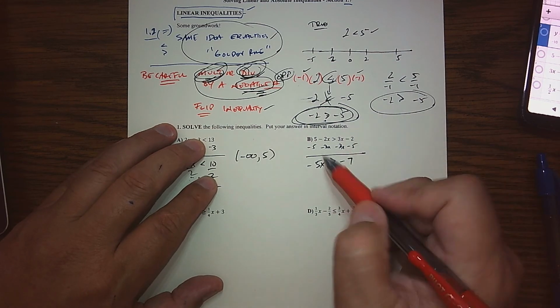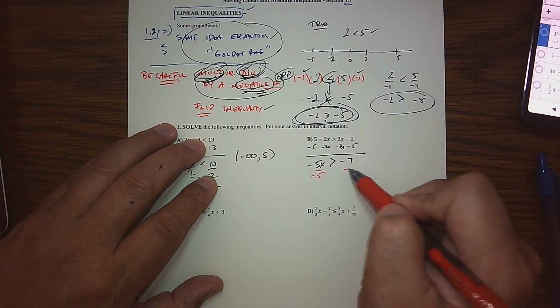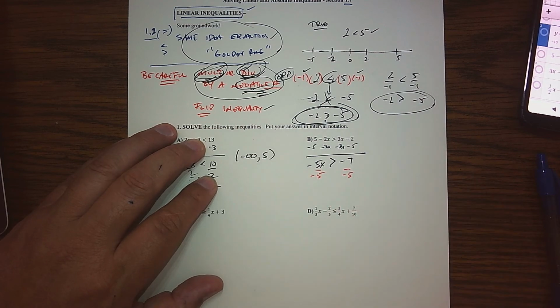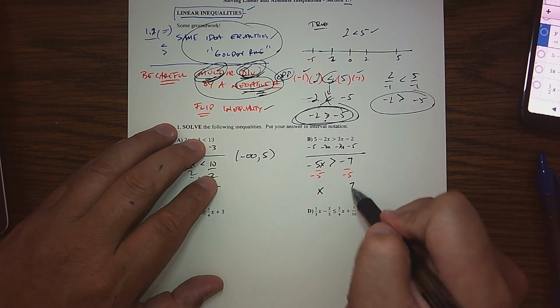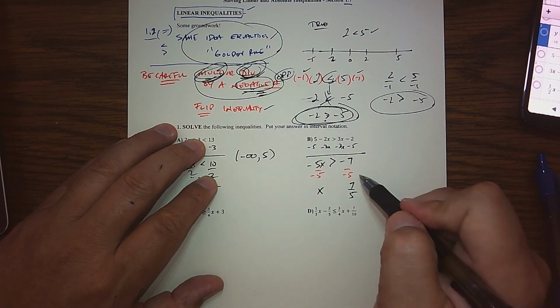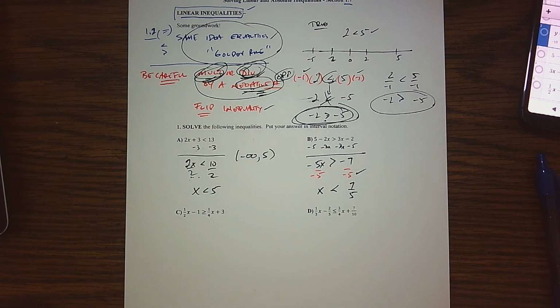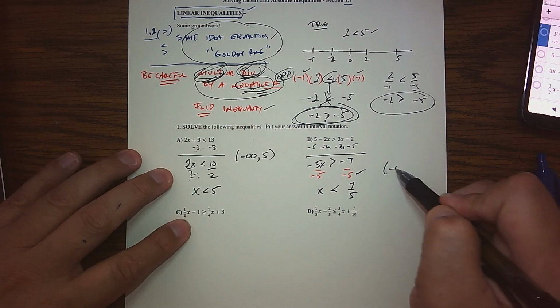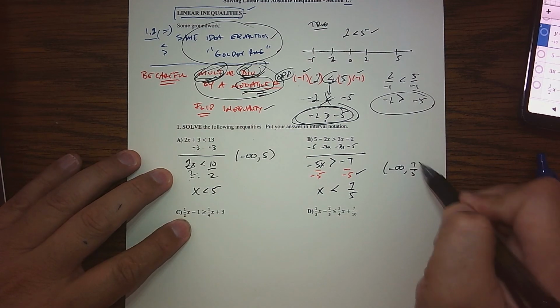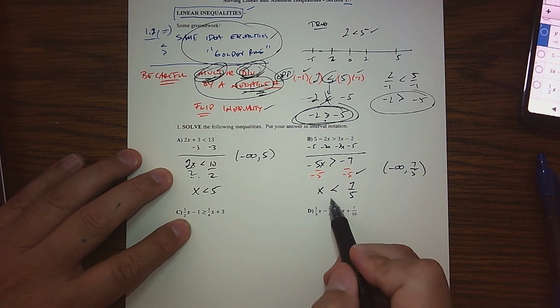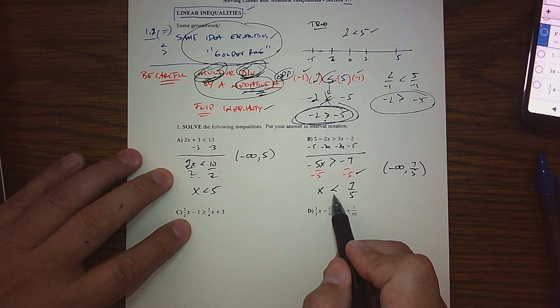I'm going to change colors because I am dividing, but look what I'm dividing by, right? I'm dividing by a negative. So that means this side becomes x, this side becomes 7/5, and because I divided by a negative, I have to flip-flop the order of my inequality. All right, so that means our solution is basically negative infinity to 7/5 because we're less than 7/5.